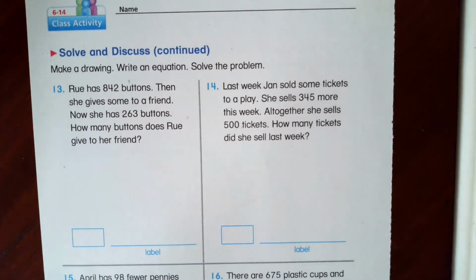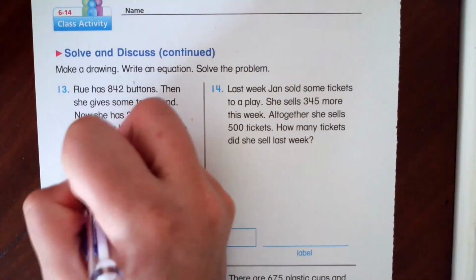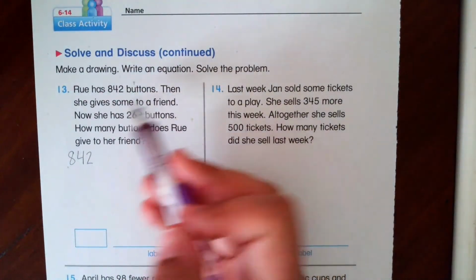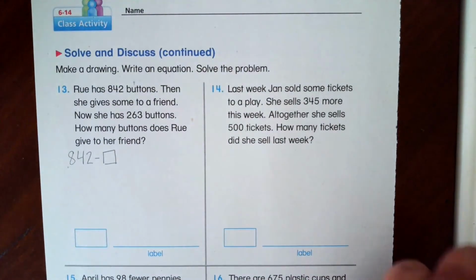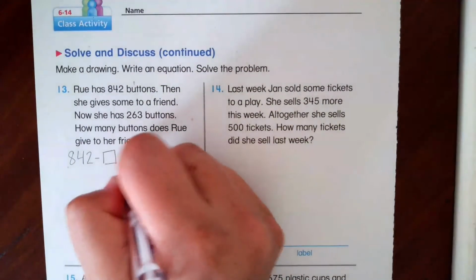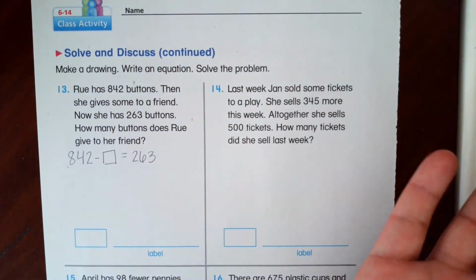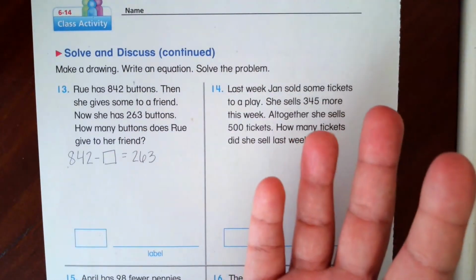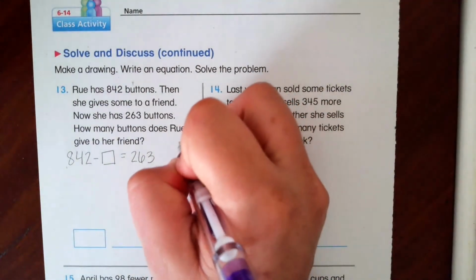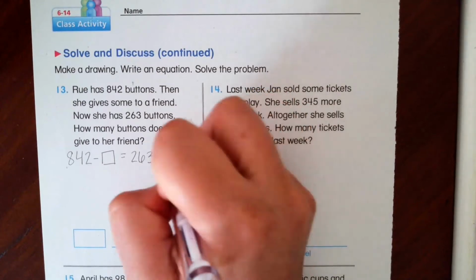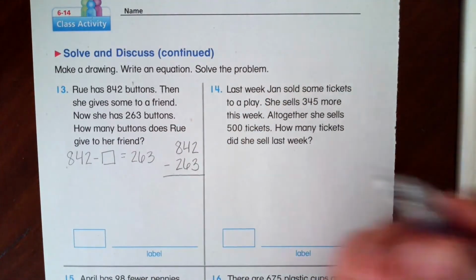Add or subtract. So if we're starting with 842, I always like to write my problems out like this. I know she's giving some to her friend, so that's a minus box because she's giving them away. And that equals 263 because that's how many she has left. Well, I know that I can subtract this. I'm missing a partner. I can also do the adding up method if you prefer. But right here, I'm going to do 842 minus 263. And I'm going to subtract.